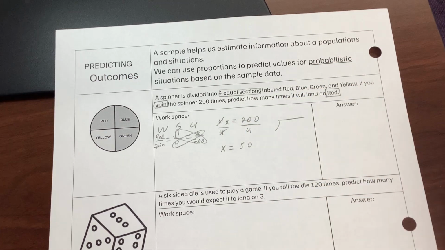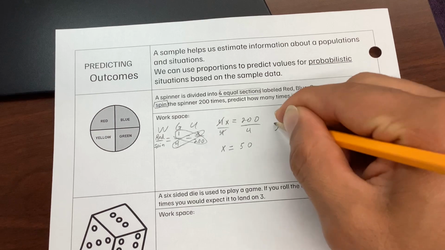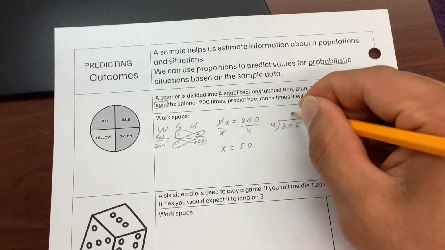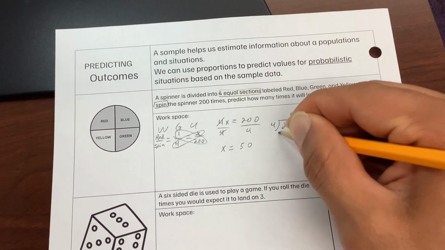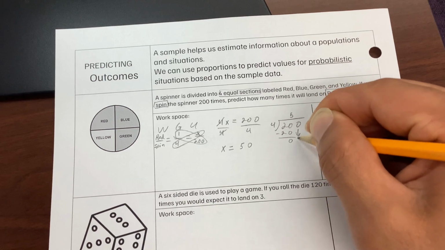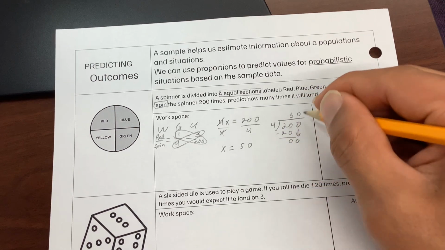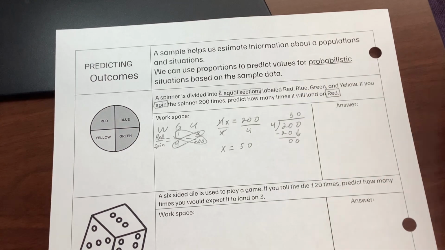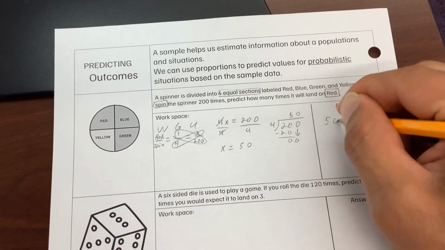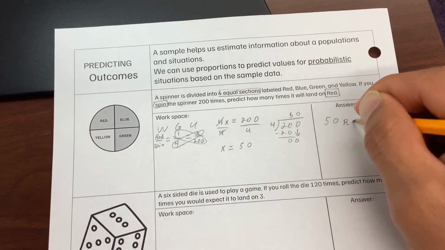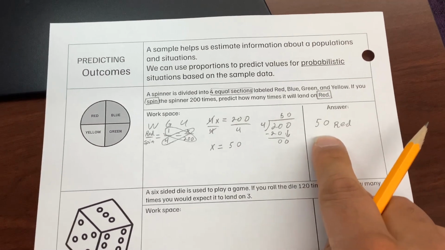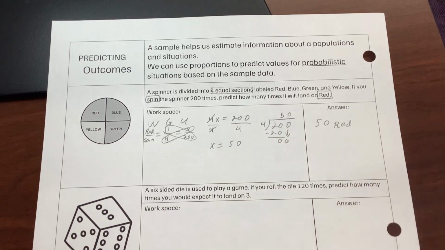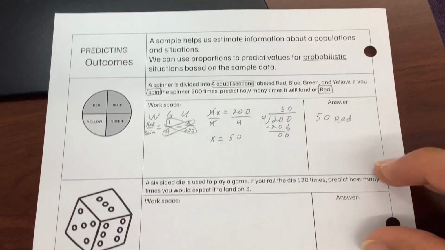And just to show you the walkthrough of it, if I had 200 here, 4 times 5 will give me 20. 0 left over, bring down the other 0. 4 times 0 will get me 0, and then I'm done. So I'm looking at an outcome of 50 red spins out of 200. That's a reasonable prediction.